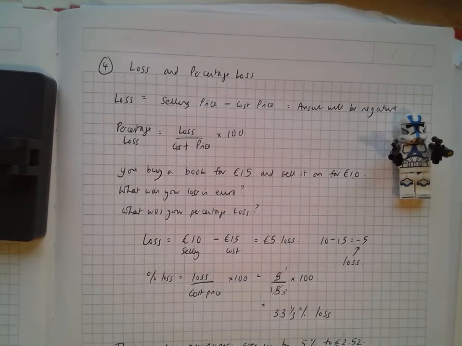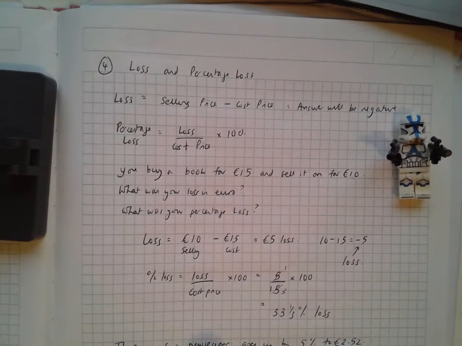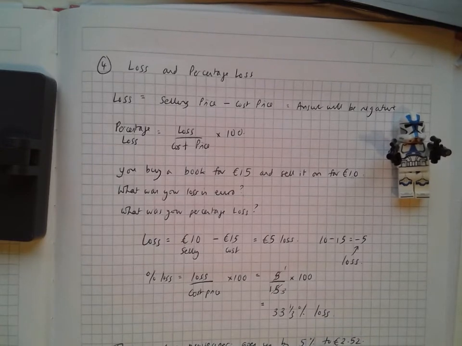So let's just work this out. We had 100%, which was the original price, and then we added on 5% increase. So we had 105%, and we know that 105% is €2.52.